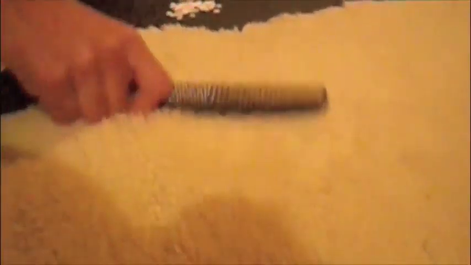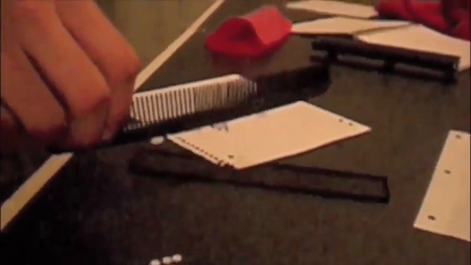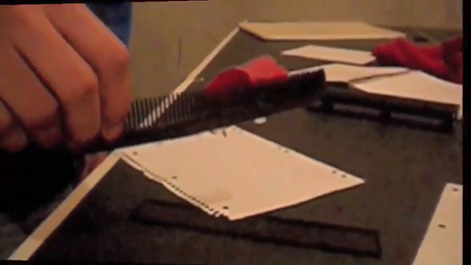Rubbing a plastic comb against wool creates a new attractive force between the plastic comb and these bits of paper. This causes the bits of paper to accelerate upward against the force of gravity. Here's another example of electricity at work.